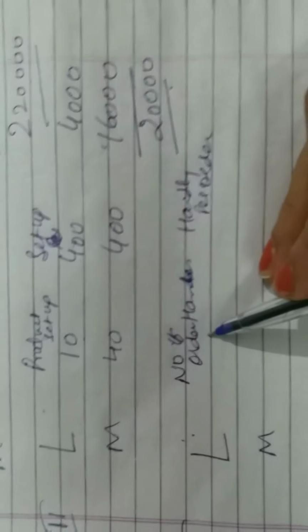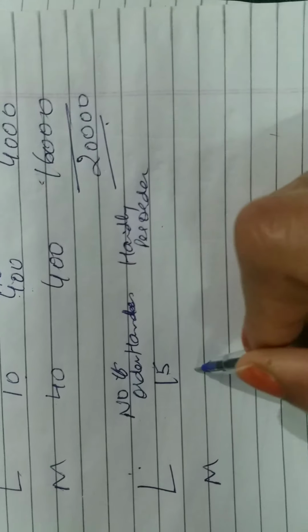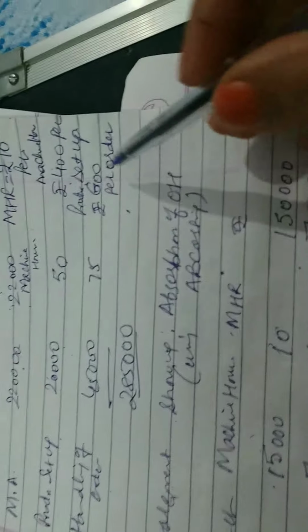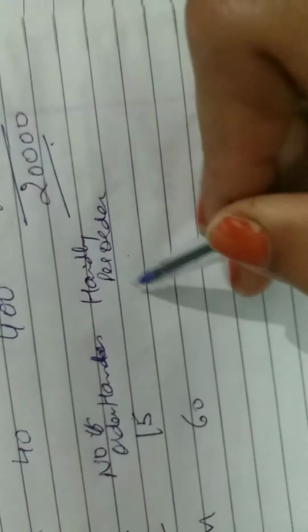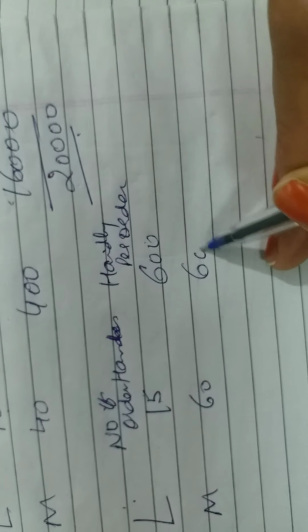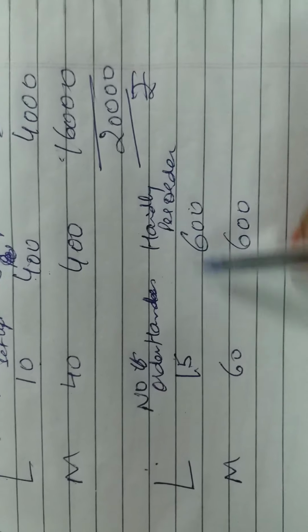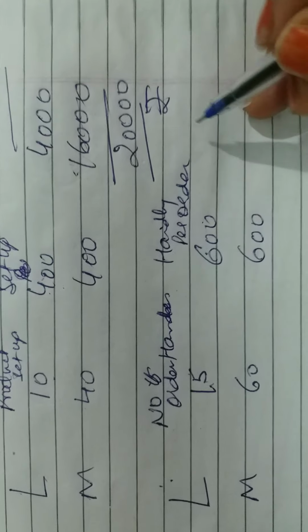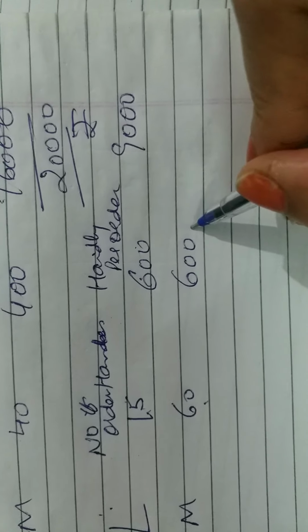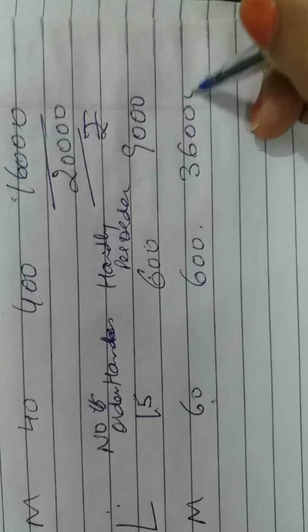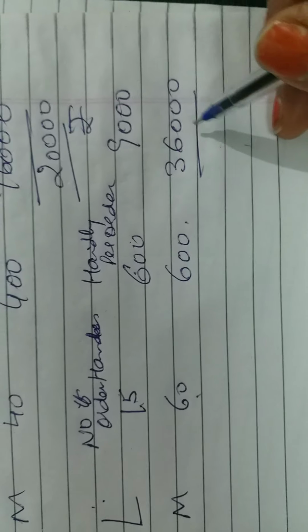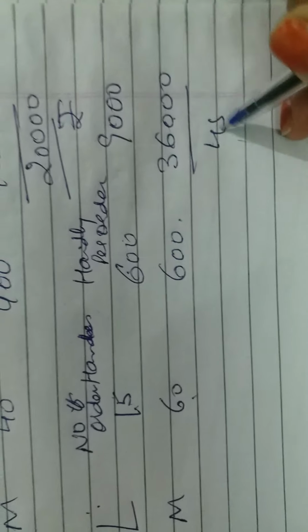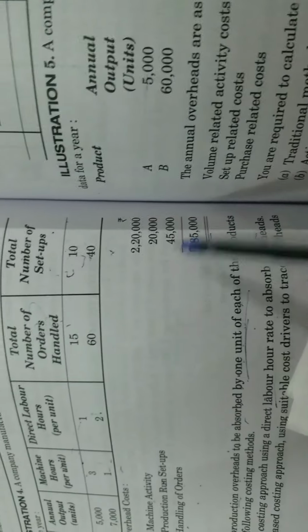So number of orders handled are given in the question, 15 and 60. And what was the cost? It was 600. So 600, 600. Now let us find out the total. So 15 into 600. So I get 9,000. And then 60 into 600. I get 36,000. Now let us do the total. So this gives us 45,000. So have a look. This is 45,000.